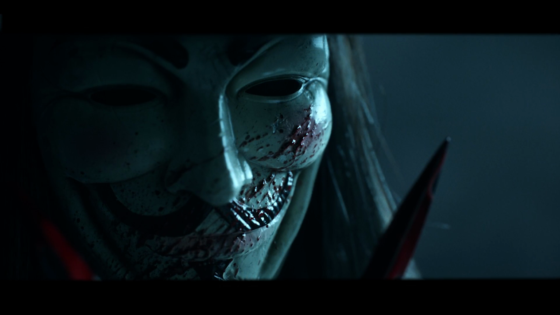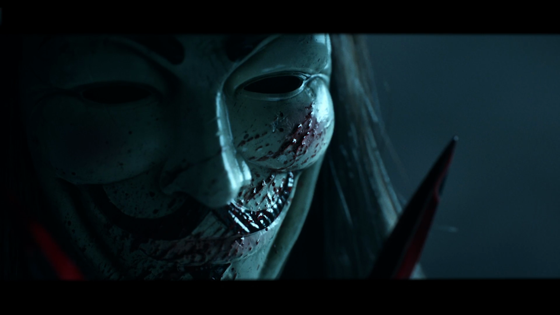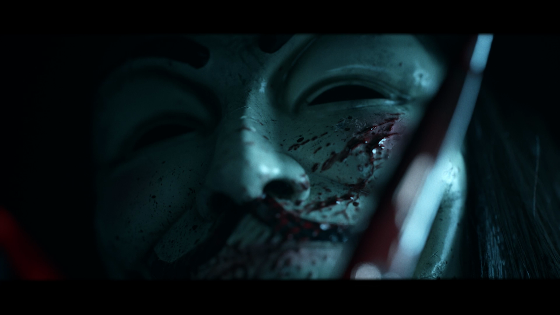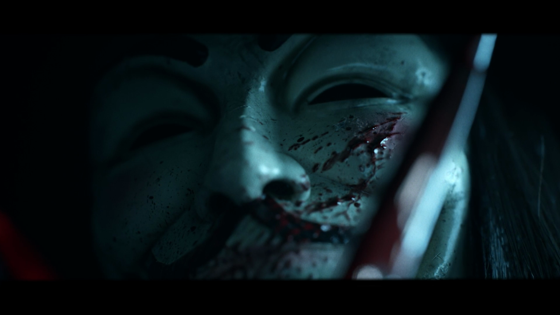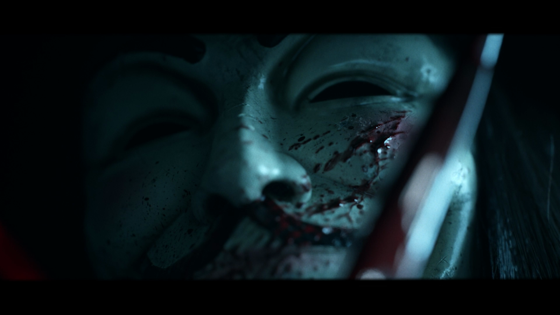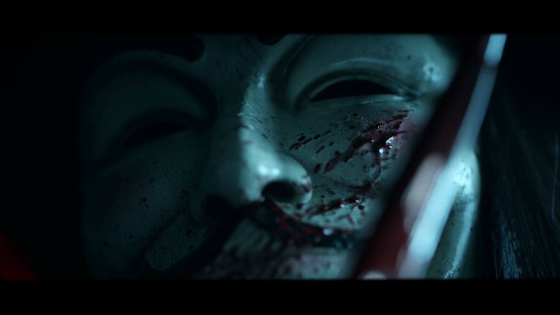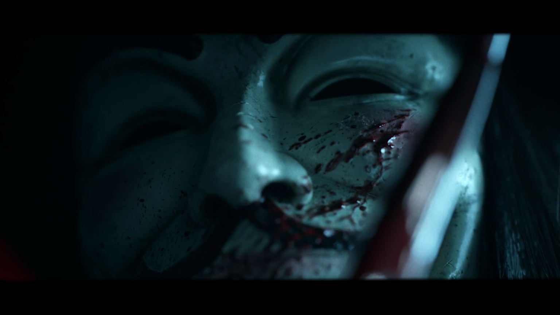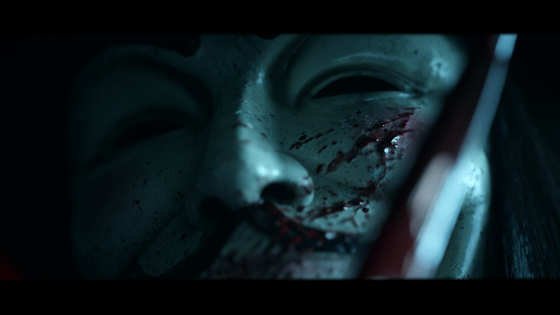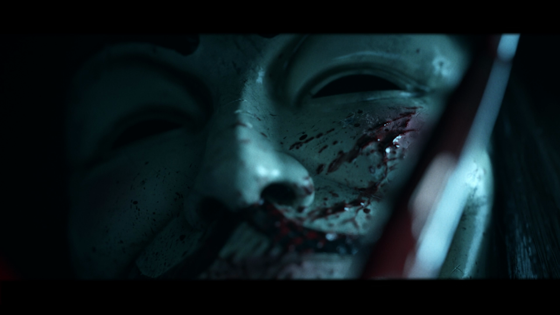V for Vendetta. I love this movie. I'm really excited to have worked on a little project with my buddy Jay Hill. He was responsible for modeling and texturing this dude, and I got to set up the lighting. It was my first time going full in on the RTX lighting, so I did all ray traced lights, mostly area lights. But it was a ton of fun.